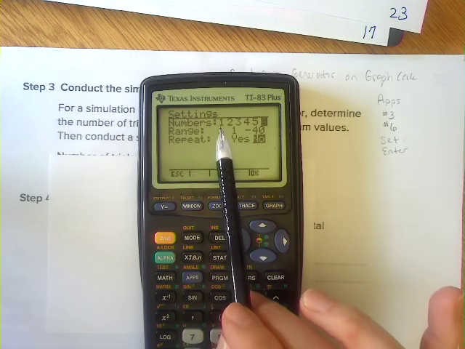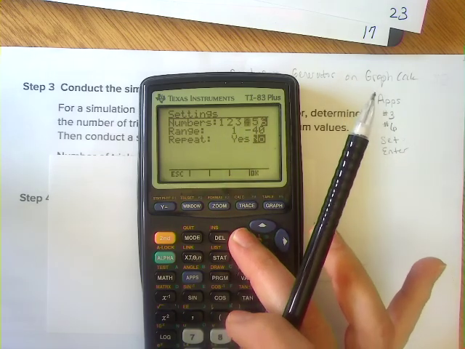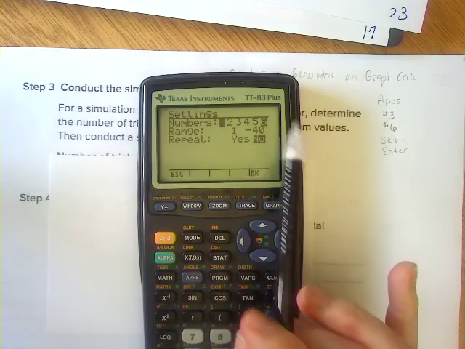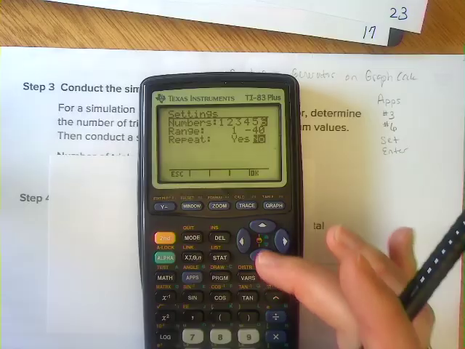It's going to give me numbers 1 through 6. You don't have an option. You can change it, I guess, those options, but you only get 6 at a time. So I just left it as 1, 2, 3, 4, 5, 6 in that row, I guess is what I should say. It gives you 6 numbers in a row.